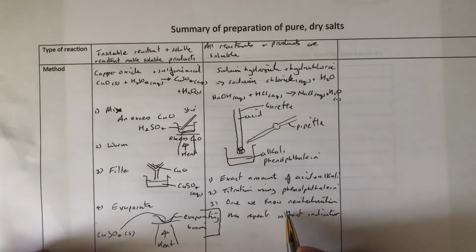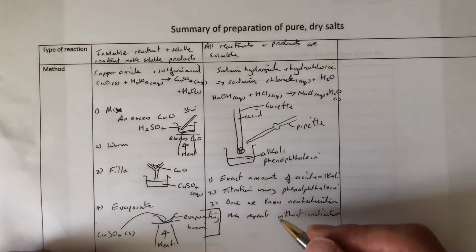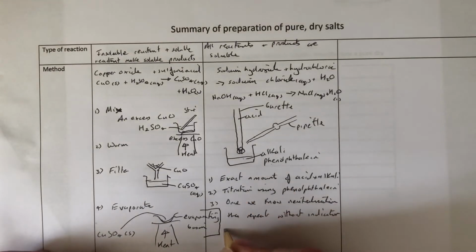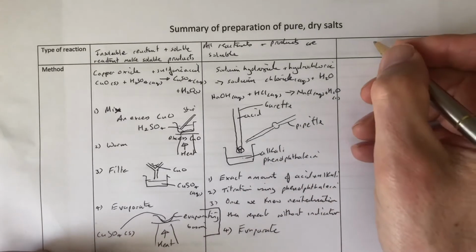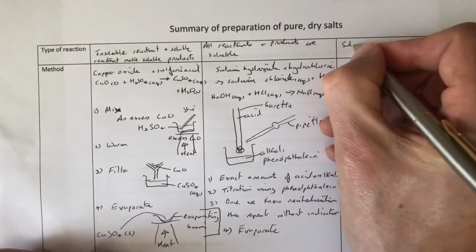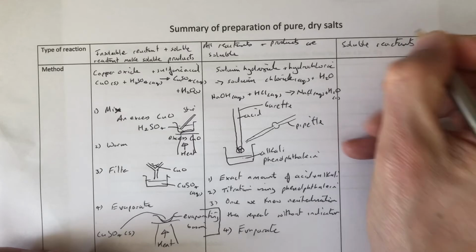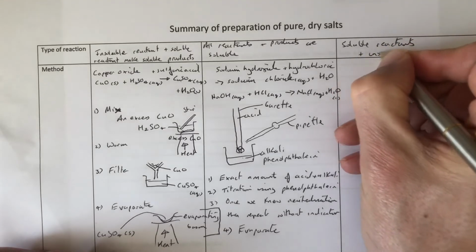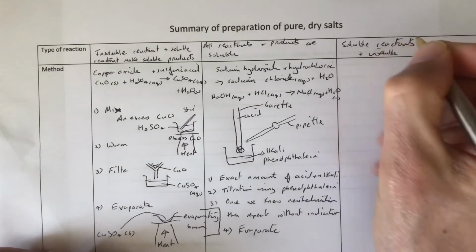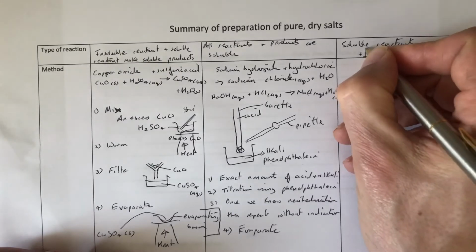Now, we won't see the neutralisation point because there's no indicator, but we know it's the neutralisation point because we did it previously. After you've done that, you've got sodium chloride and water, so we want to evaporate. And that's the second one. Last one is where we have soluble reactants, and one insoluble product.